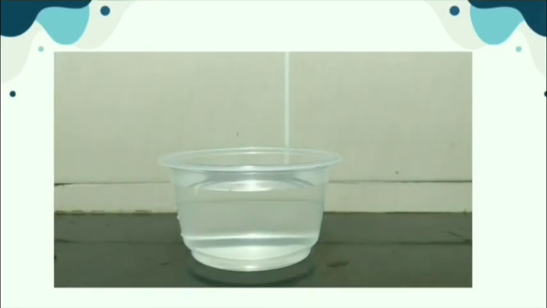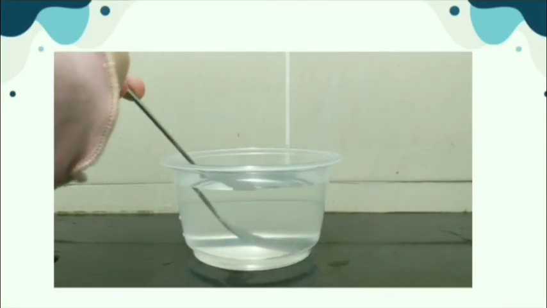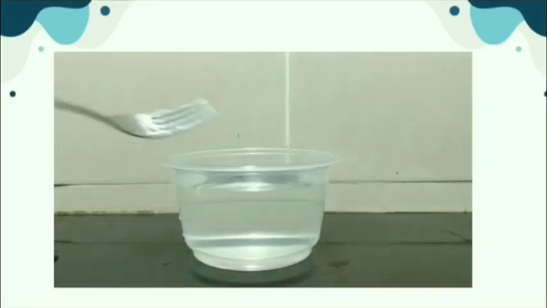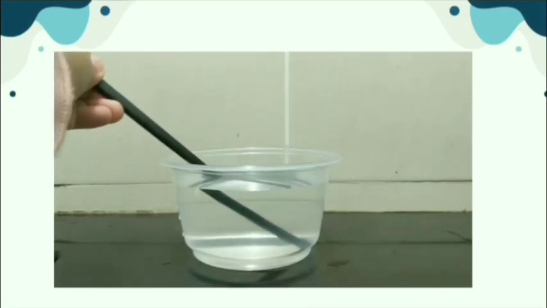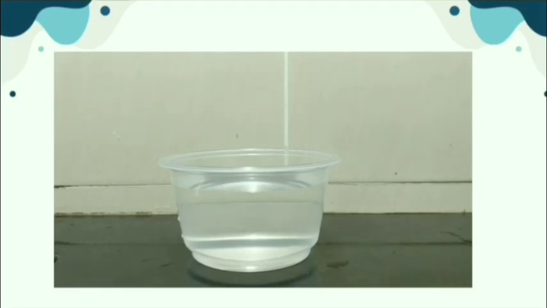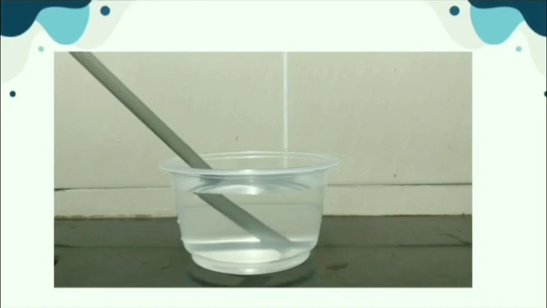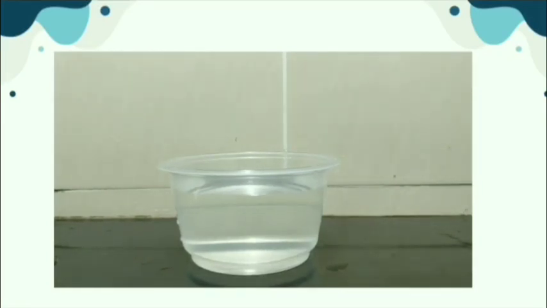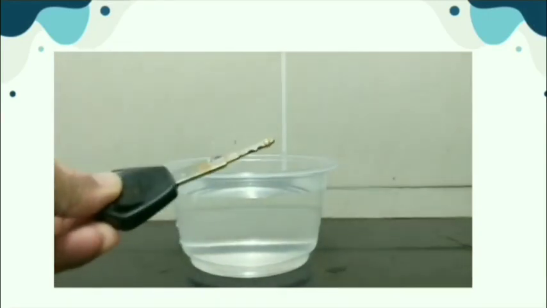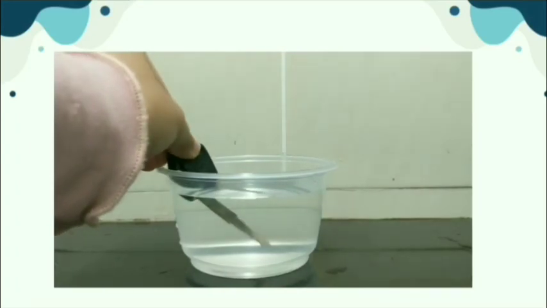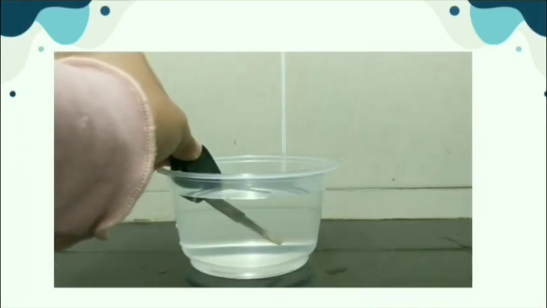Okay, I will show you other things to make it more clear for you. When I put a fork, it will also bend. Next, when I put a chopstick, it will also bend. The other thing is, when I put a straw, it will also bend. And then the last one, what if I put a key? Does it bend? Yes, it does. It will also bend. Now, do you get the idea of it?